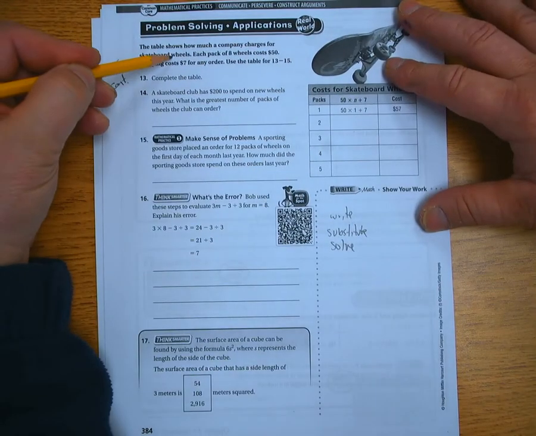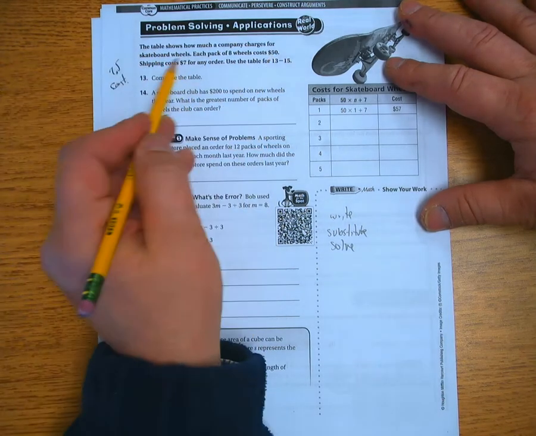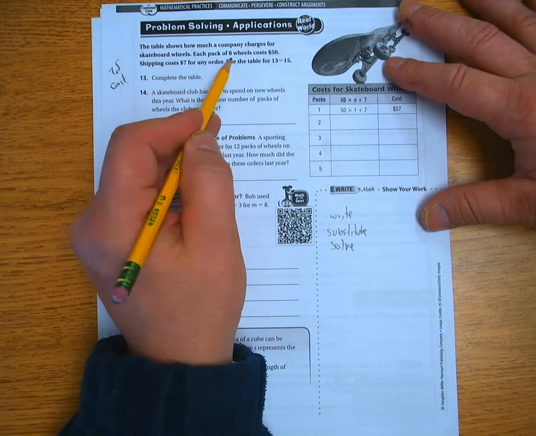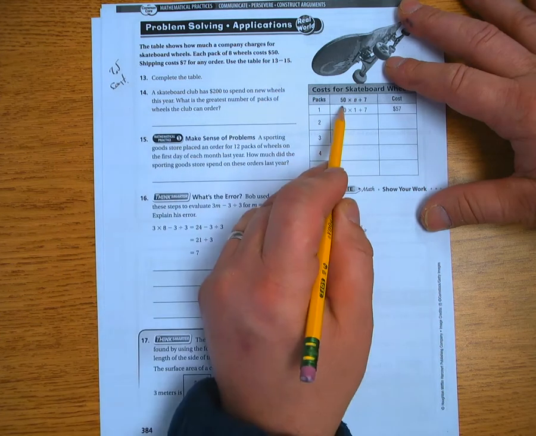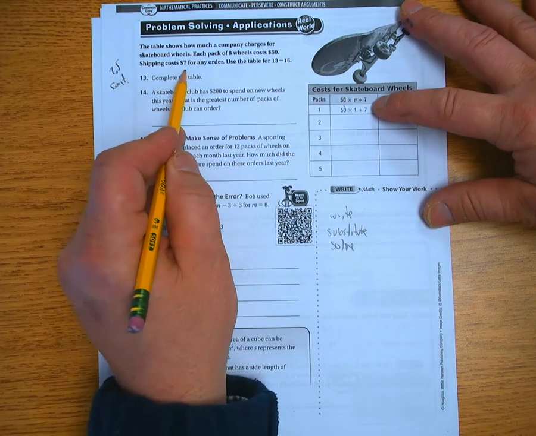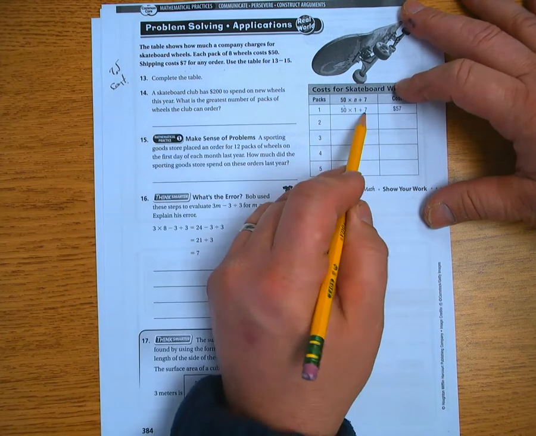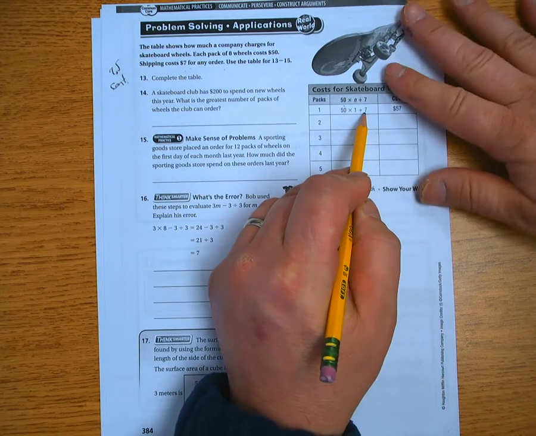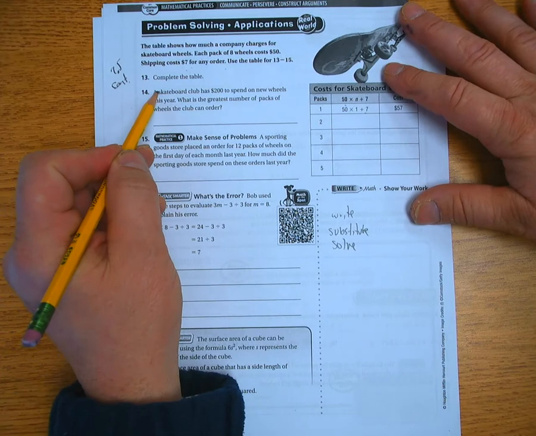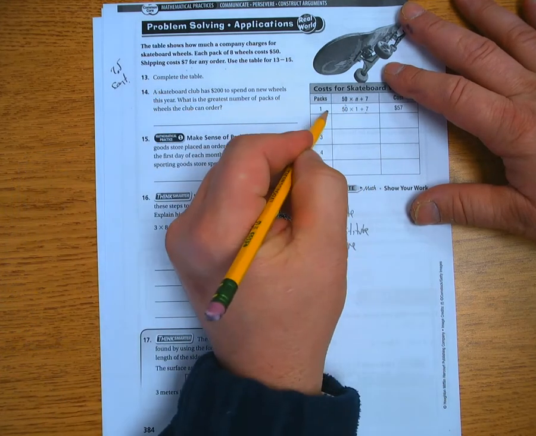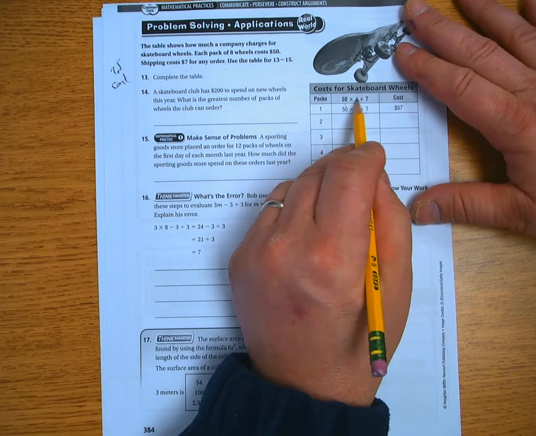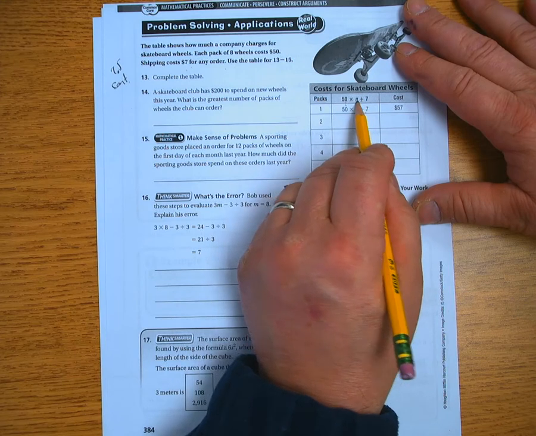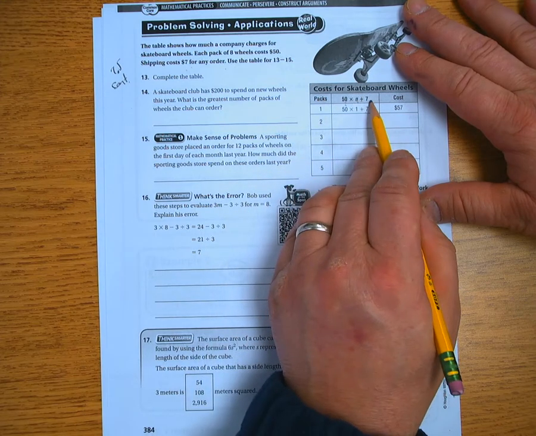The table shows how much a company charges for skateboard wheels. Each pack of 8 wheels costs $50. Shipping costs $7 for any order, so you just have to pay that one time. No prime here. Complete the table. So you can see right here, it's 50 times N, that's the number of packs, plus $7.